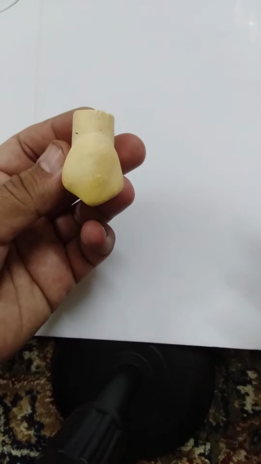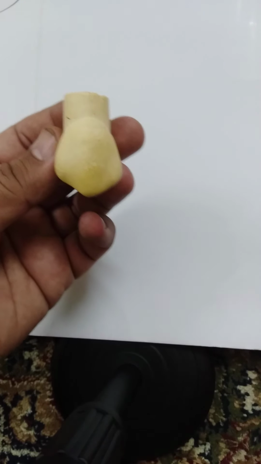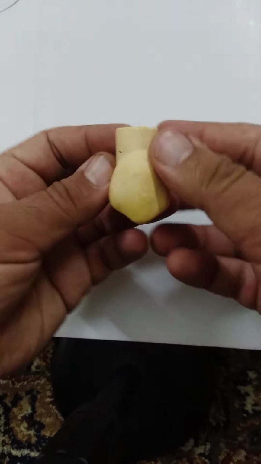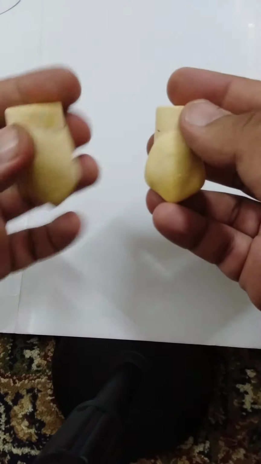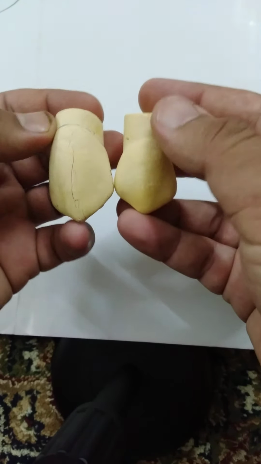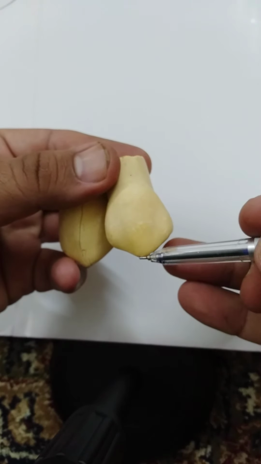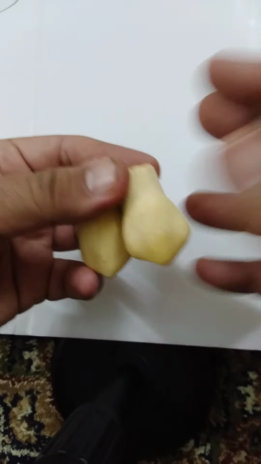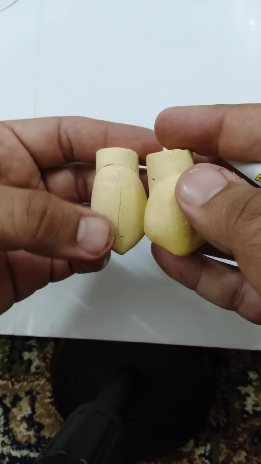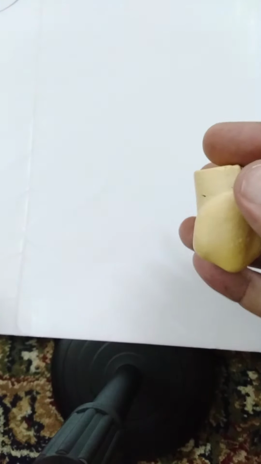The buccal aspect is pentagonal in shape. When you compare it with anterior teeth, its occlusocervical dimension is less than that of any anterior teeth. You can see in this canine the occlusocervical dimension is larger than this premolar.